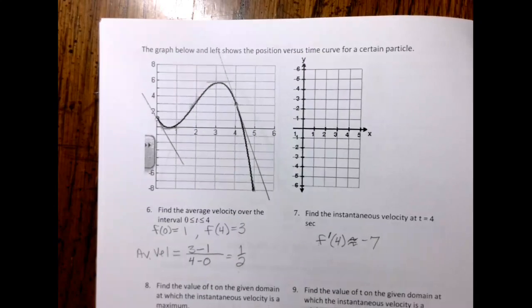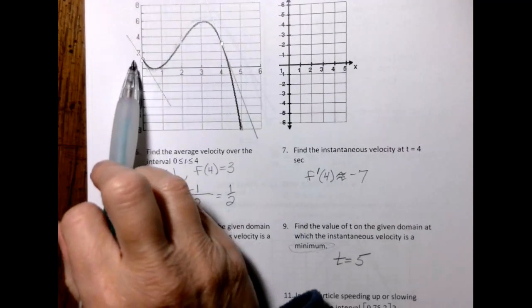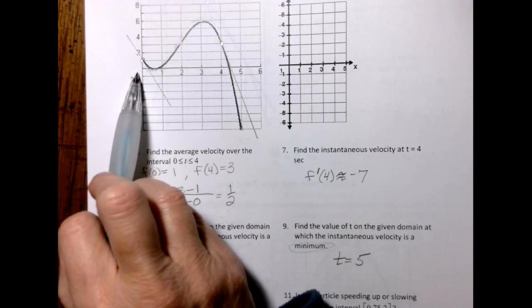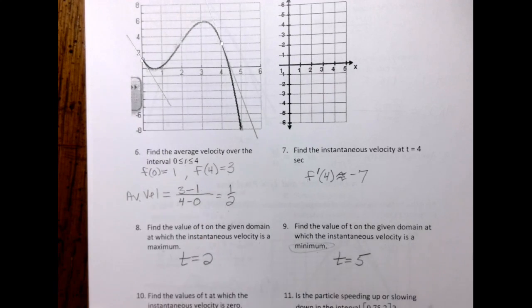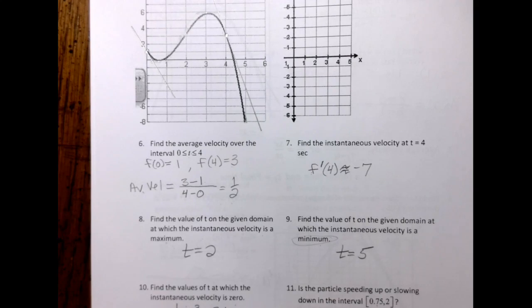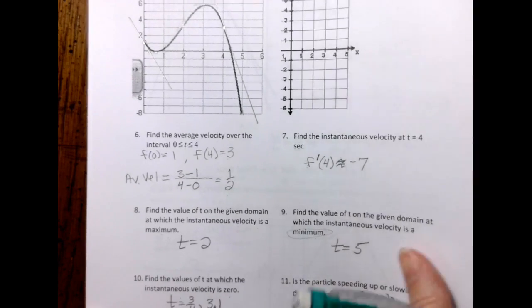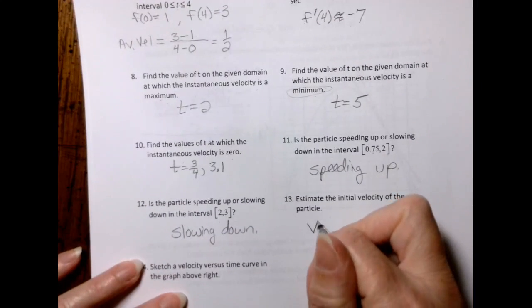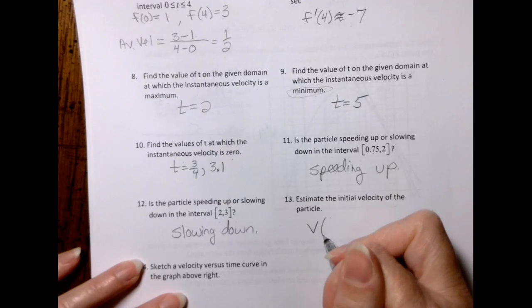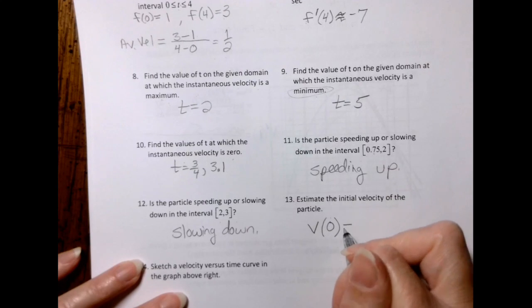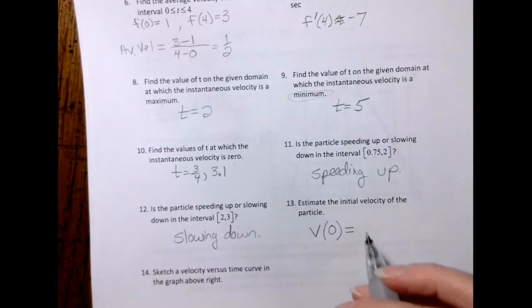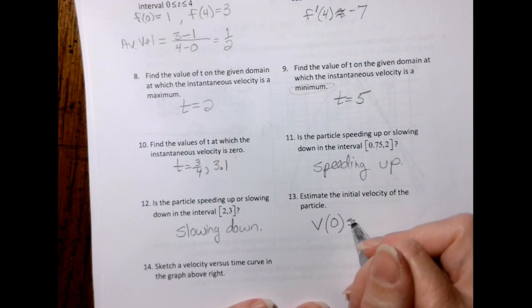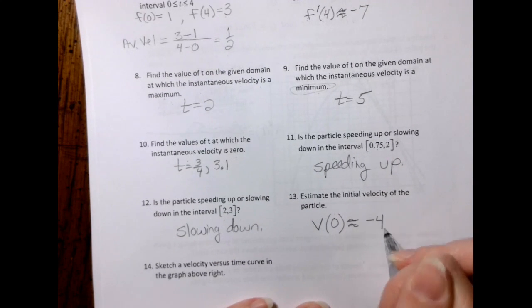So right here, if I look point to point, I'm going down 1, 2, 3, 4, and over, it's about 4-ish and over 1. So the initial velocity would be, I'm going to use V for velocity. V of 0. V of 0 is kind of like saying f prime at 0, as long as that function is f. And so V of 0 is approximately equal to -4.